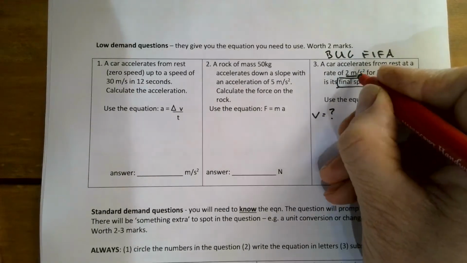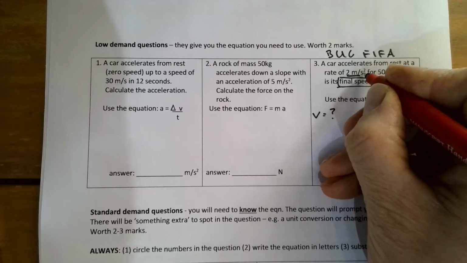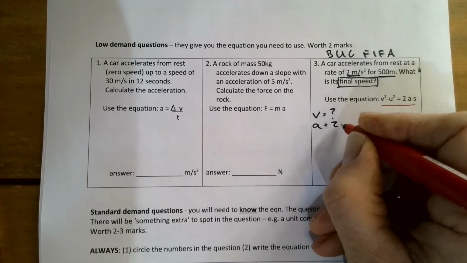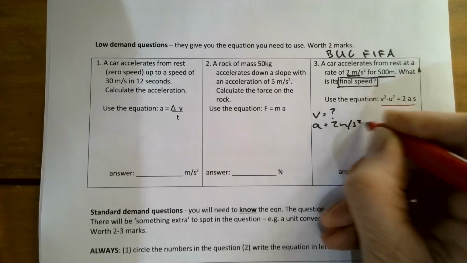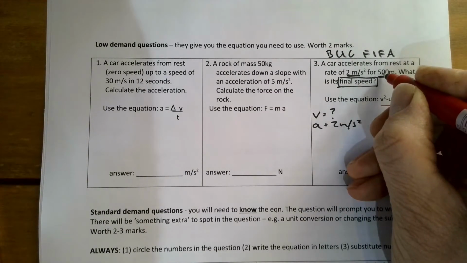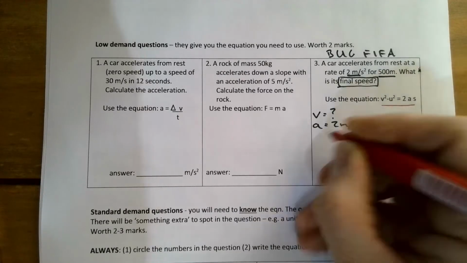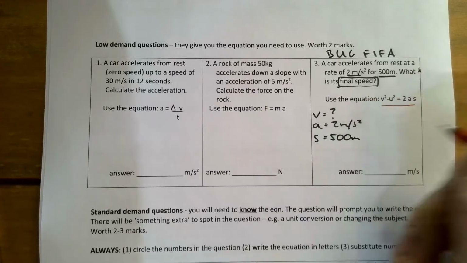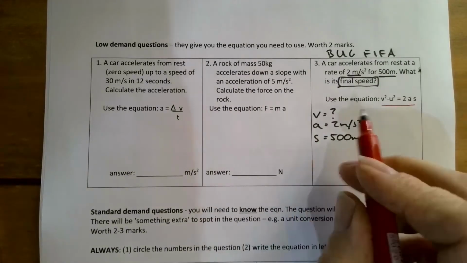So I've got 2 meters per second squared. Meters per second squared tells me its acceleration. That's a is equal to 2 meters per second squared. And I've got 500 meters, m, that tells me its distance, displacement, so that's 500 meters. Okay, so now I've got my data.